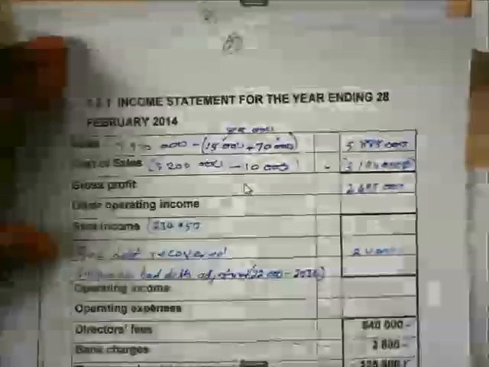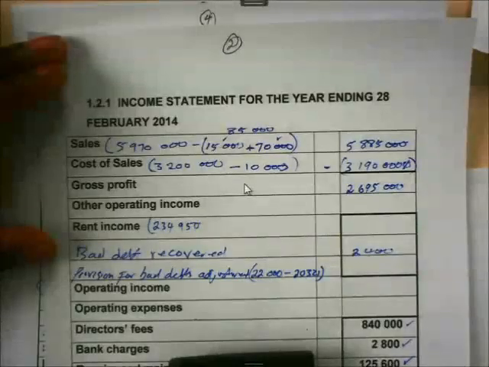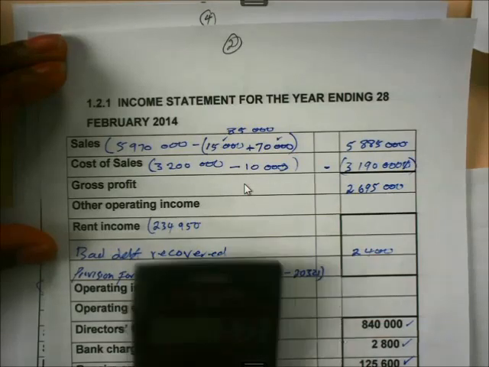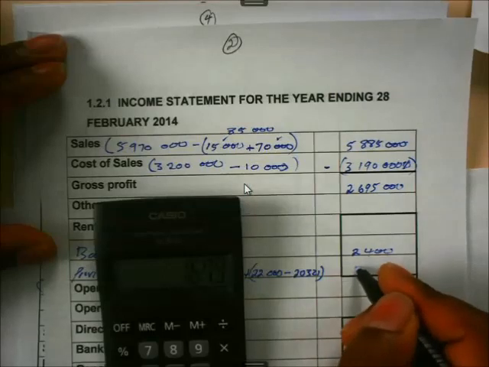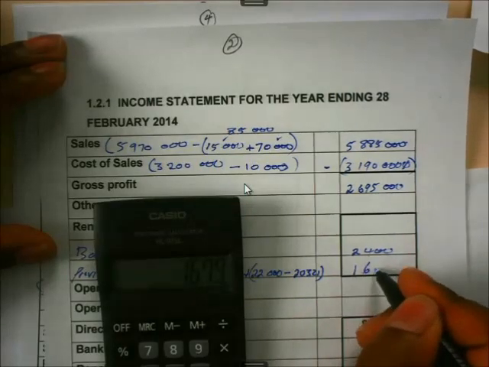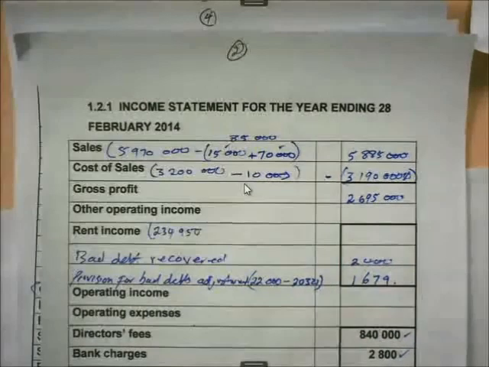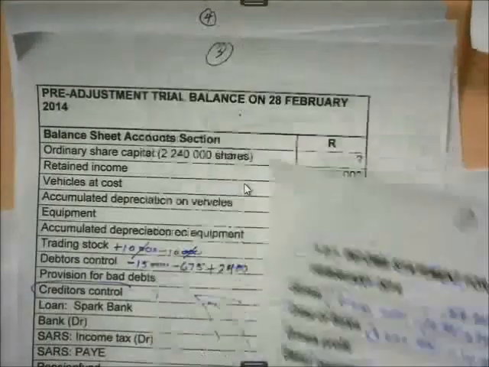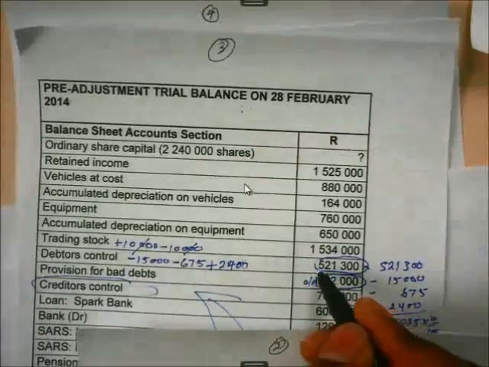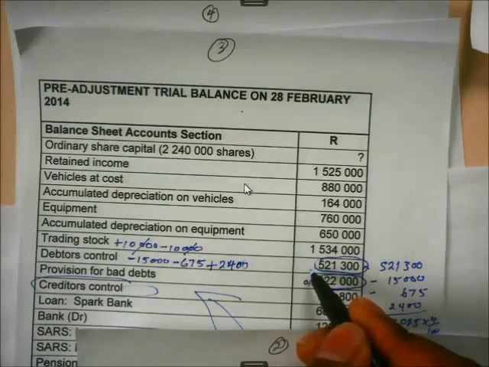We have 22,000 minus 20,321. You adjust the provision with 1,679. Therefore, the important thing to remember here is 1, do not use the old balance of the debtors control.